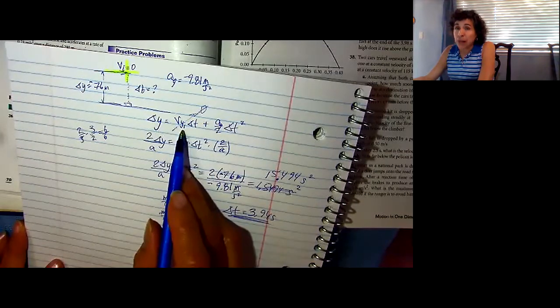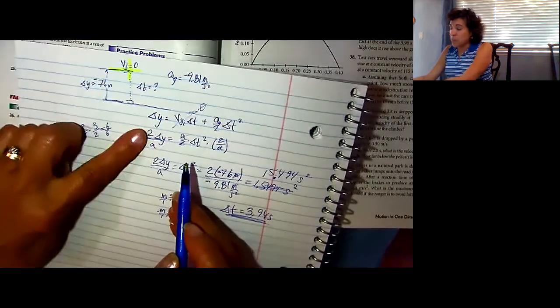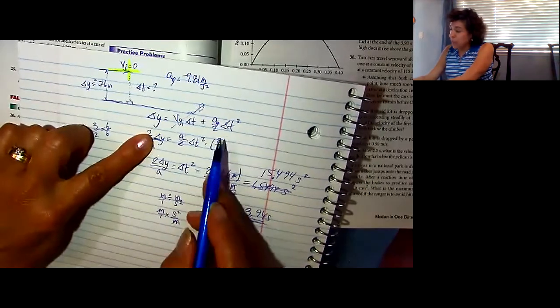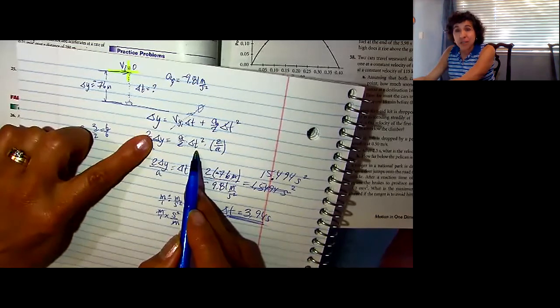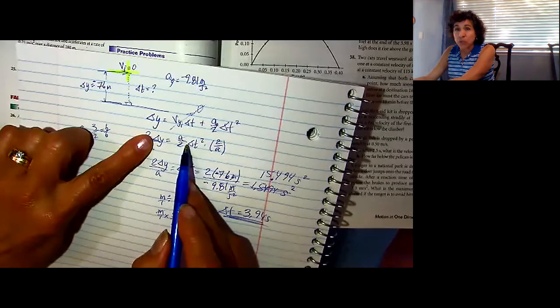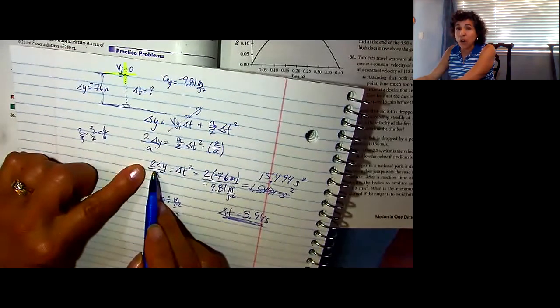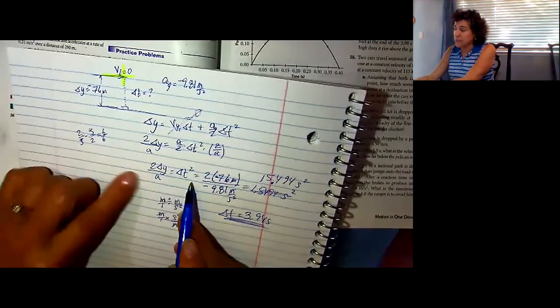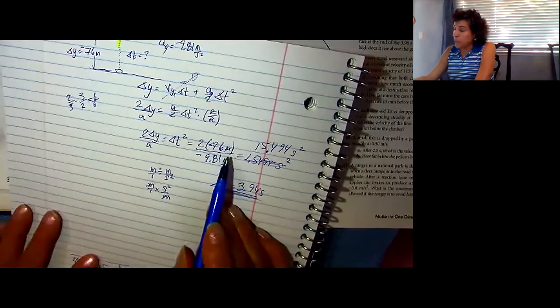Because our initial velocity is 0, this whole first term goes away because it's 0. I ended up with delta y is equal to a over 2 delta t squared. I wanted to isolate delta t squared, so I multiplied both sides by the reciprocal, a over 2 times 2 over a. So I end up with 2 over a times delta y is delta t squared. Plugged it in. Make sure you put in the right numbers.